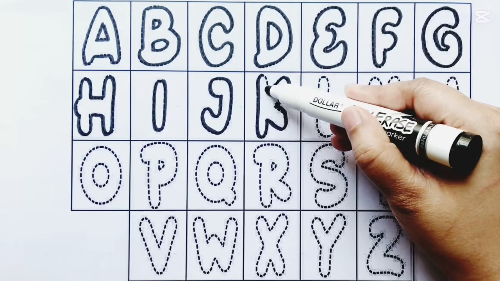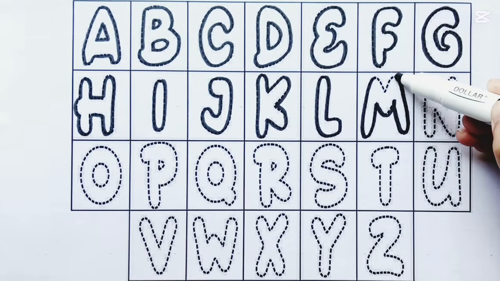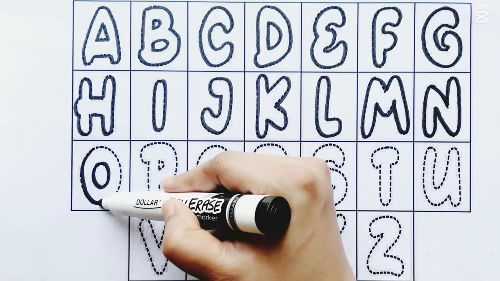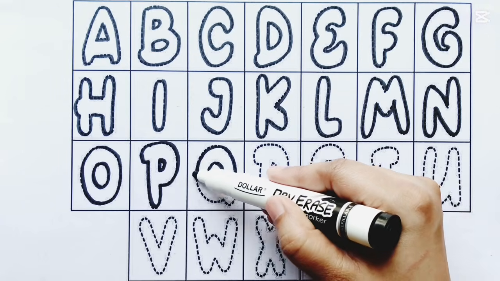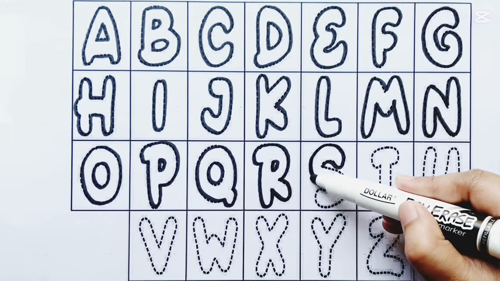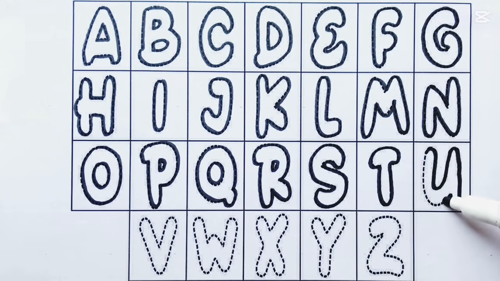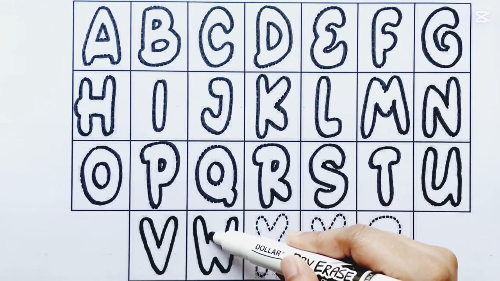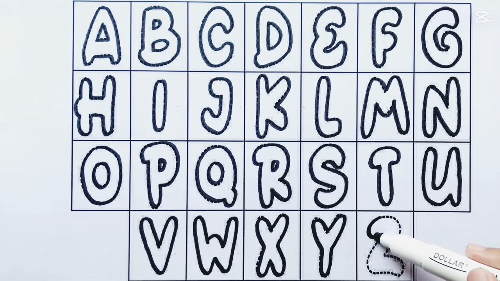K, L, M, N, O, P, Q, R, S, T, U, V, W, X, Y, and Z.